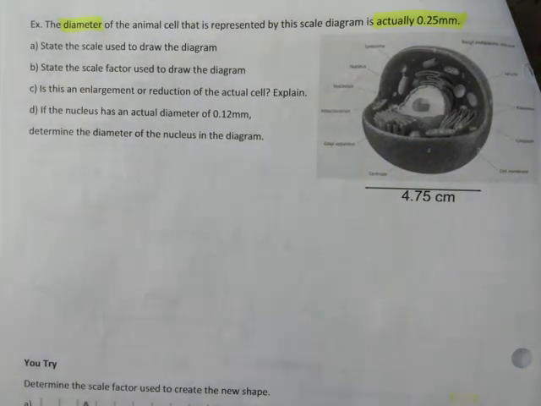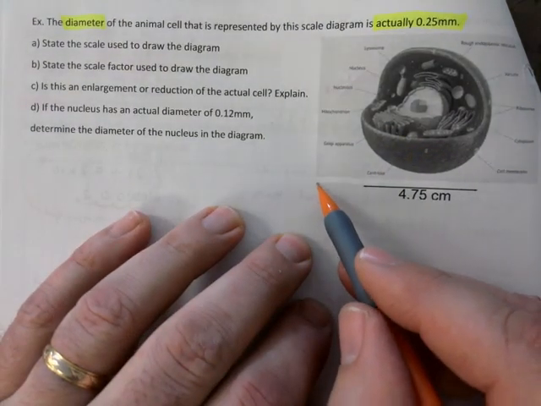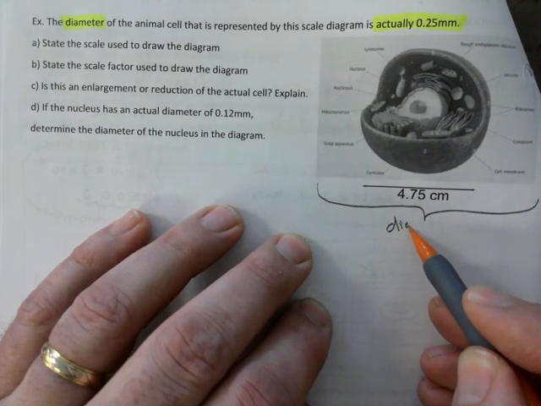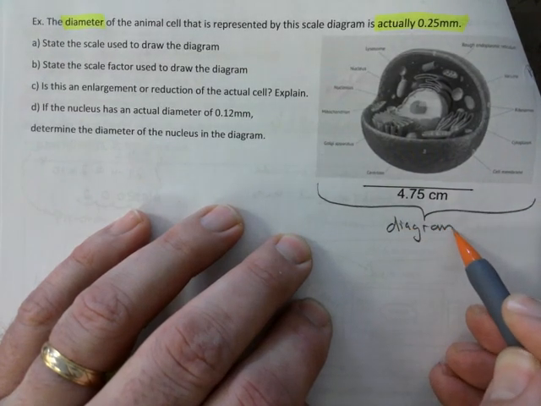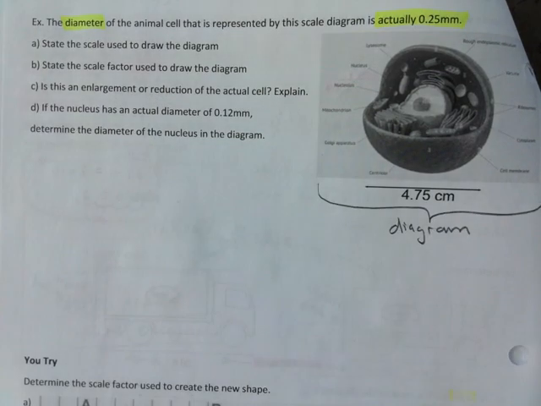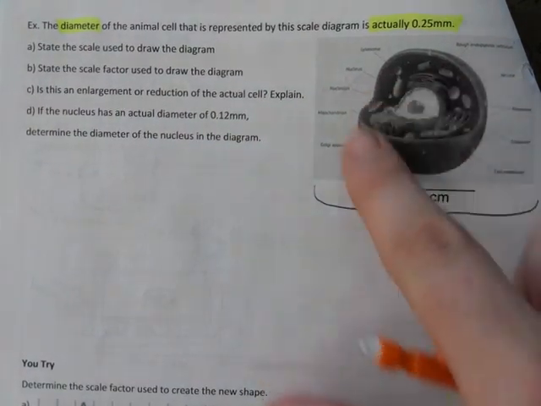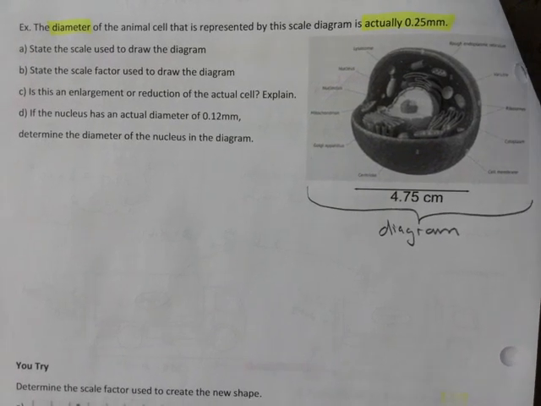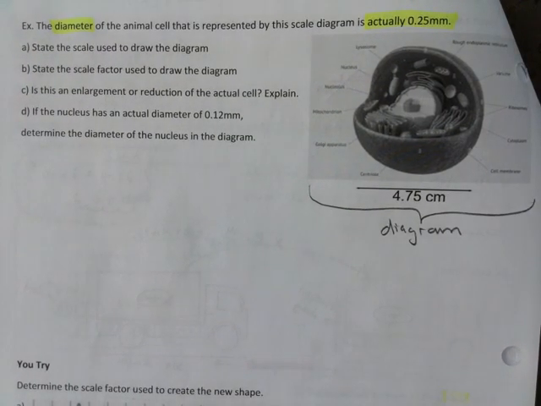And it tells you that this whole thing is considered a diagram. Which makes sense. A cell is so small, right? You would have to make a diagram of it to actually see it that big, or blow into it, or zoom into it, right?